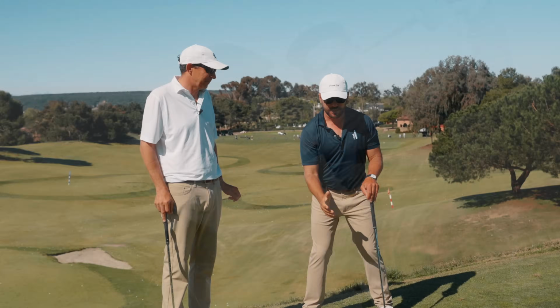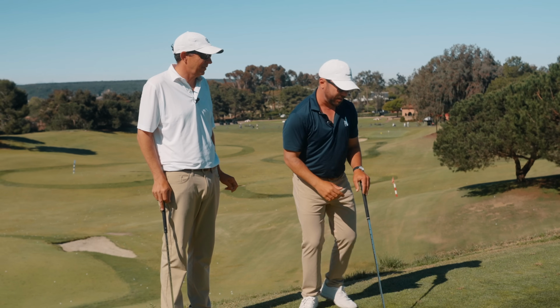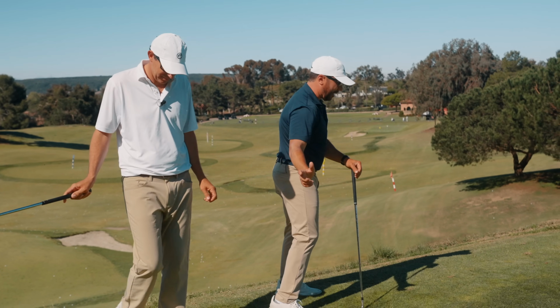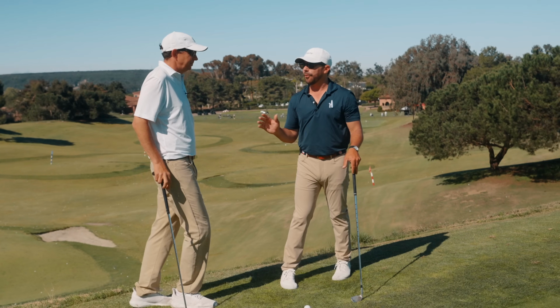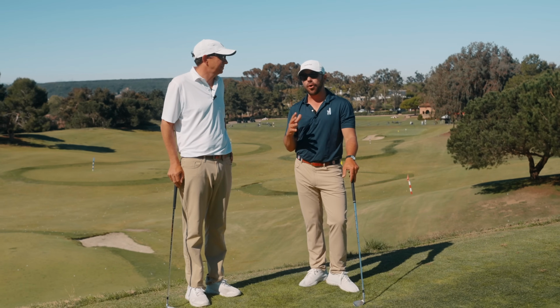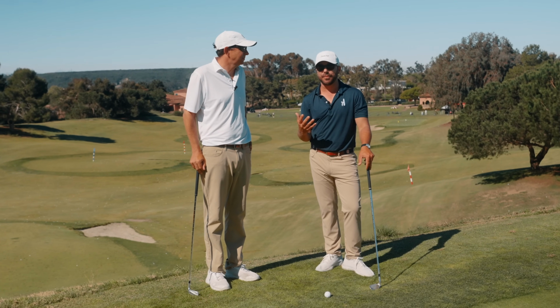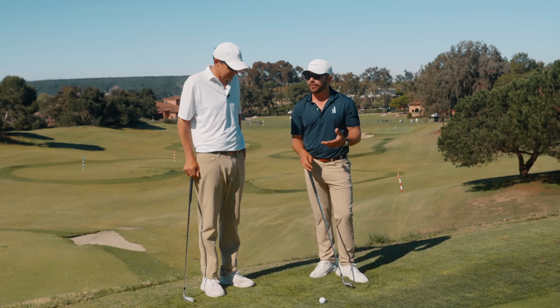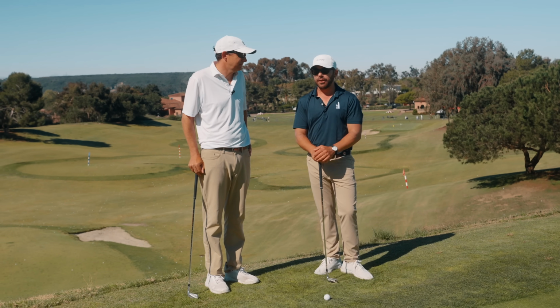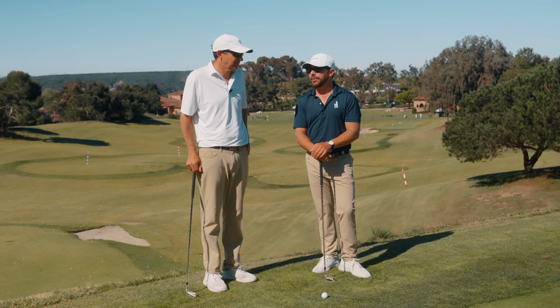Well, guess what? You can't fall forward, you can't fall back, you can't go down, you can't come up, otherwise that would really hurt. So, your spine angle is a fixed point. You don't want it to have a tremendous amount of movement, especially in the backswing. Will there be a little bit in the downswing, forward and through the golf ball? Absolutely. But here's the big thing.